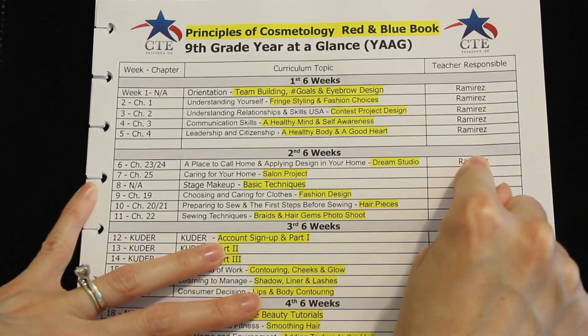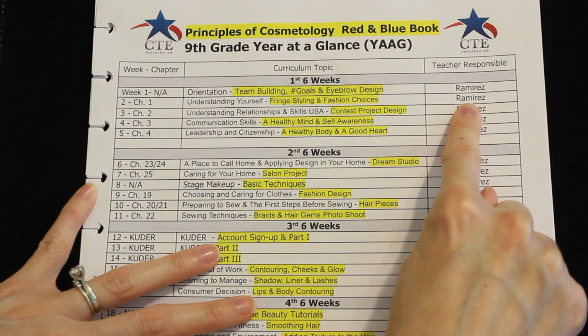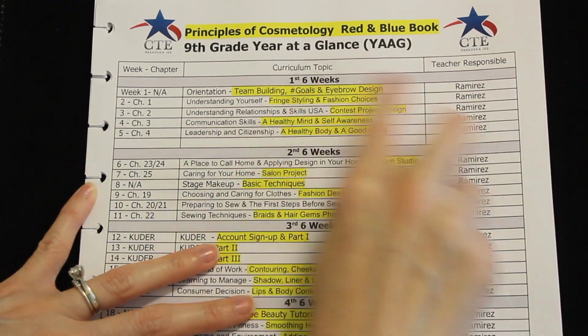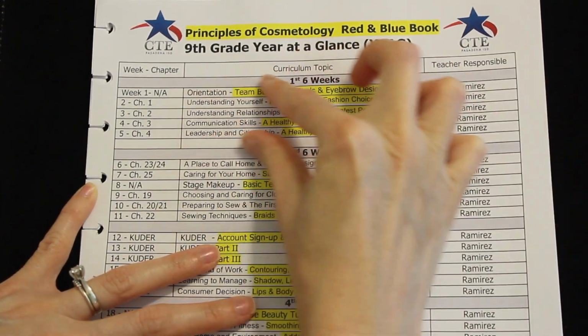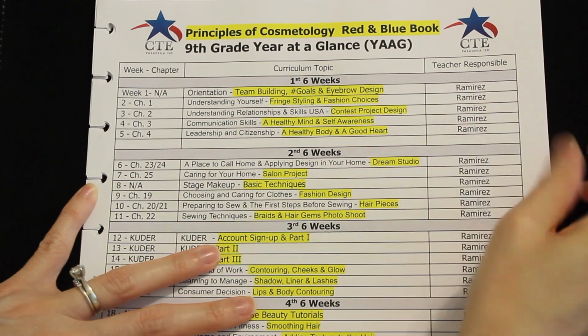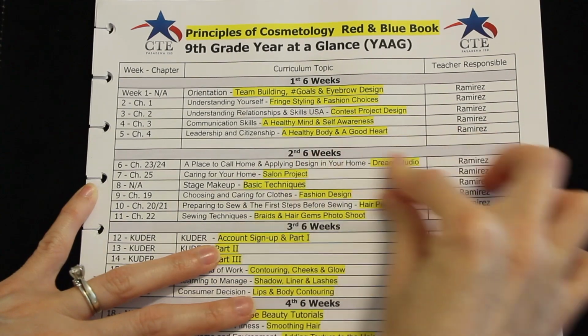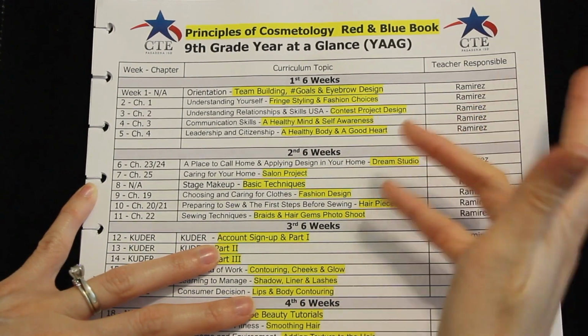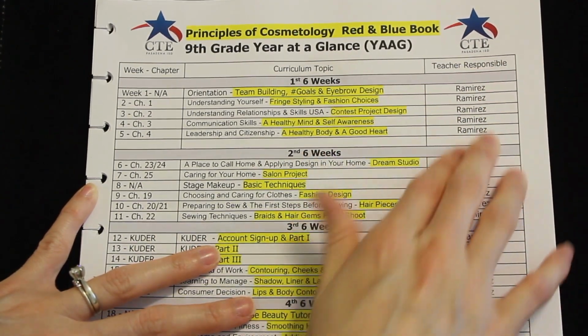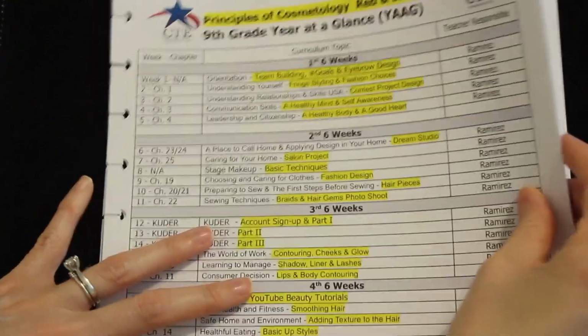And then the teacher responsible column on this side is, for example, if two of us were teaching this, I would be responsible for this first 6 weeks, and then whatever other teacher was responsible for putting together the second 6 weeks. It's a collaboration piece, but I'm teaching it myself, so my name is all in this column.